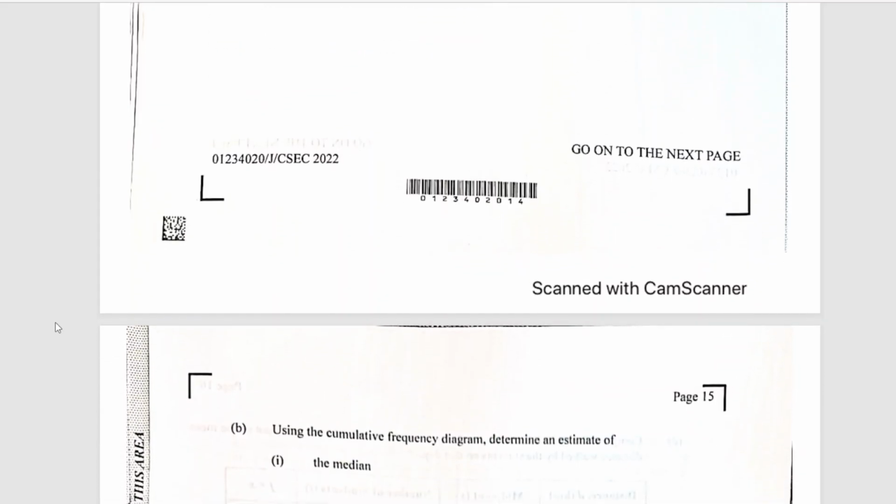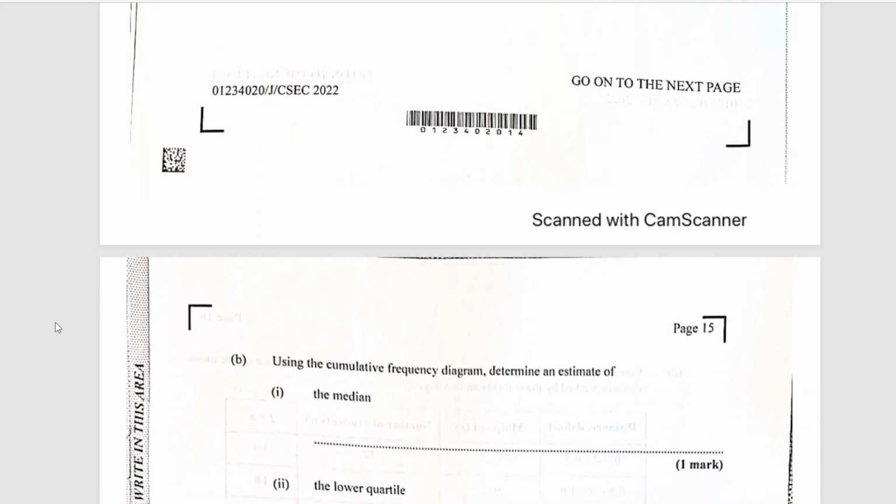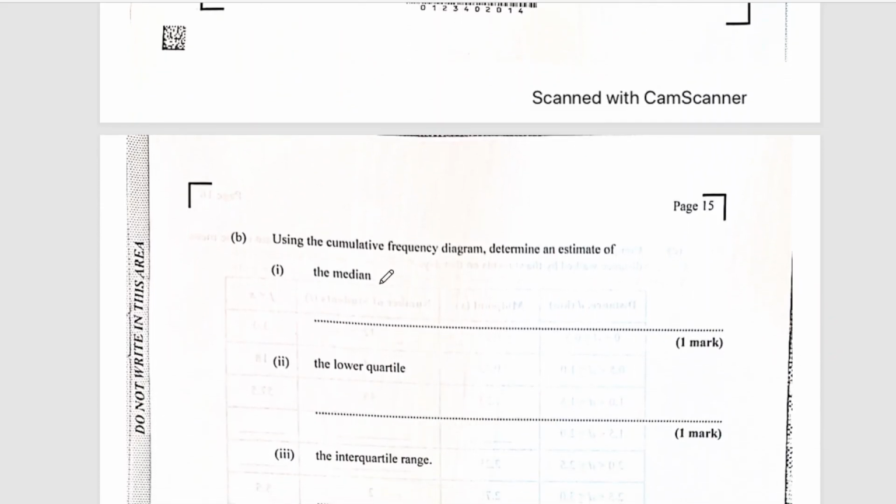Use your cumulative frequency diagram to determine an estimate for the median. Right, so just like what we just did, median is a half n. Another word for median in the cumulative, they could say Q2. What is Q2? So Q2 or median is the same thing, which is a half n. A half, how much was n in this question? N is your total frequency, which was 120 again, which is 60. So you want the 60th value.